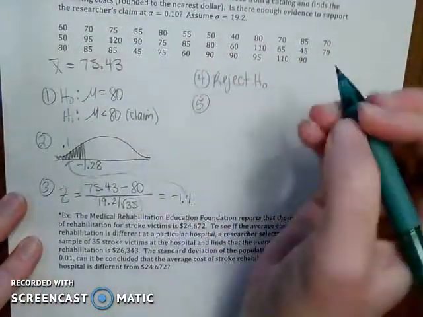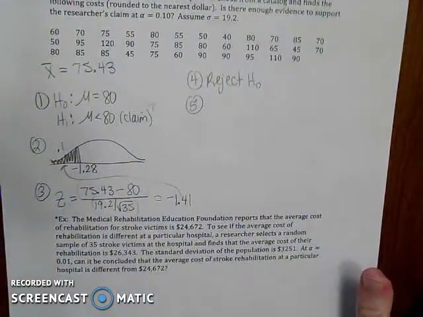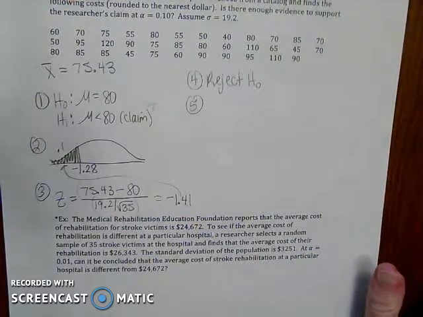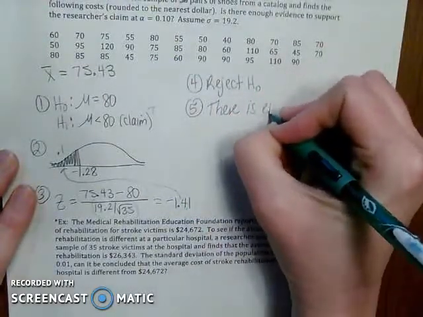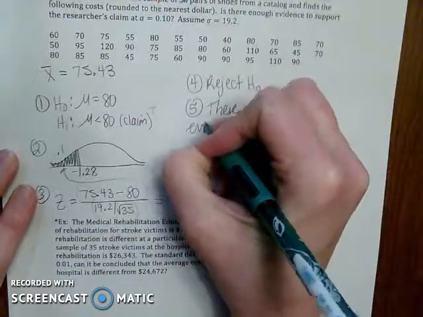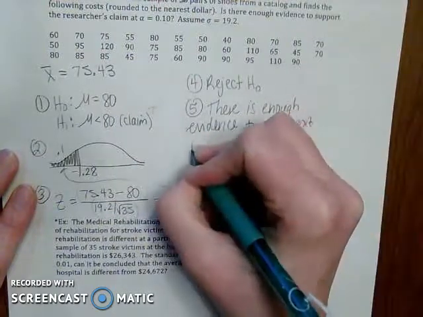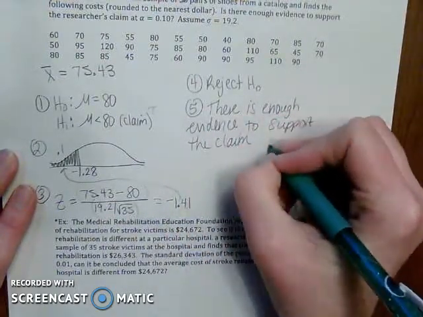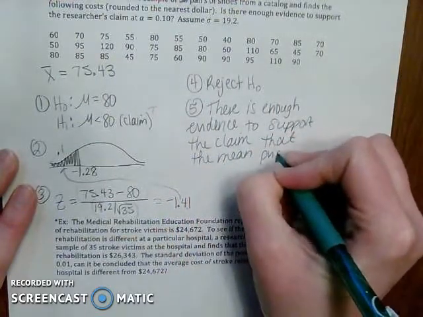Step 5 talks about the claim. So we're rejecting, meaning we think this one is true. So again, did we prove that the mean is less than 80? No, we did not. But we have enough evidence to support the claim that it is. Again, based on only 35 pairs of shoes. All right, so there is enough evidence to support the claim that the mean price is less than $80.